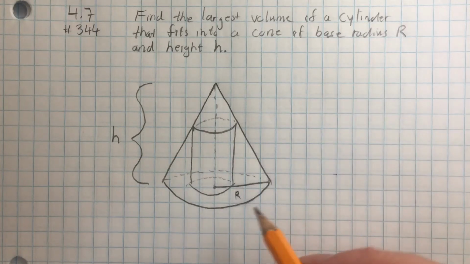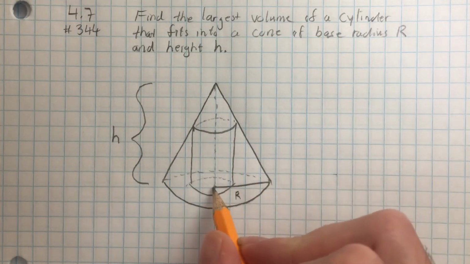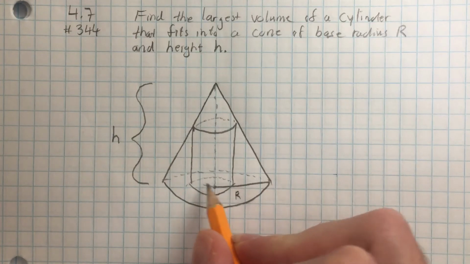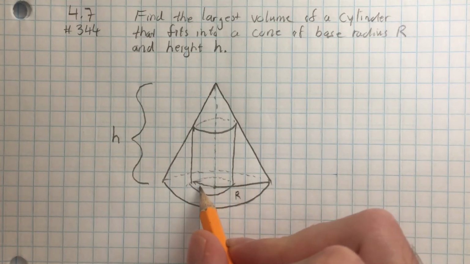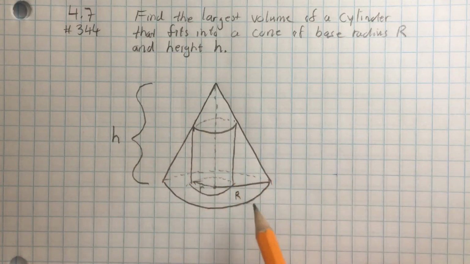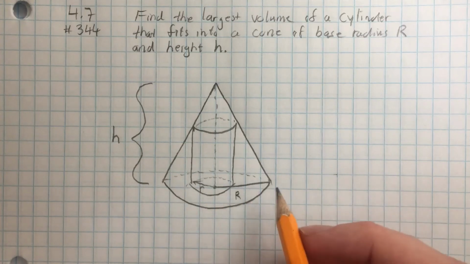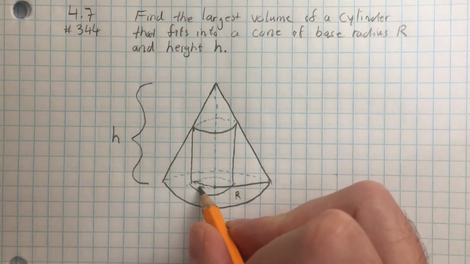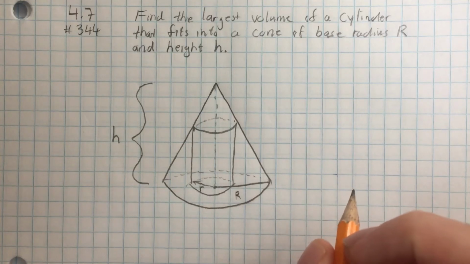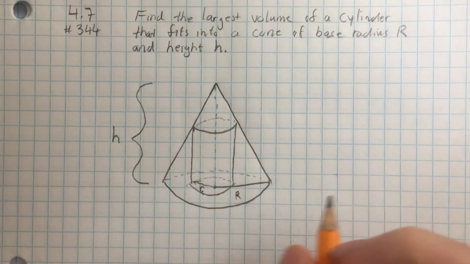I need some dimensions on the cylinder, though. So maybe I'll call the radius of the cylinder little r. Okay. A little confusing. I wish they would not have used little h for the height of the cone and cap r for the radius of the cone. They should have used similar casing for the cone, but whatever. So I'll use little r for the cylinder radius, or maybe I'll put a little c there to keep track of it, r_c.